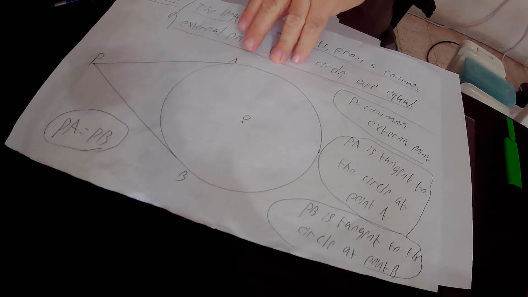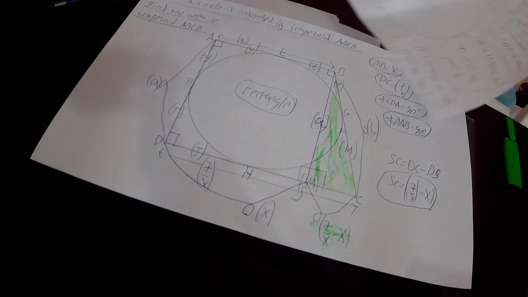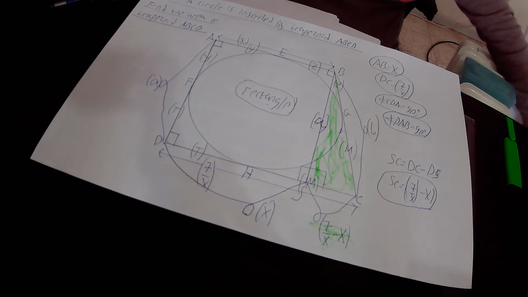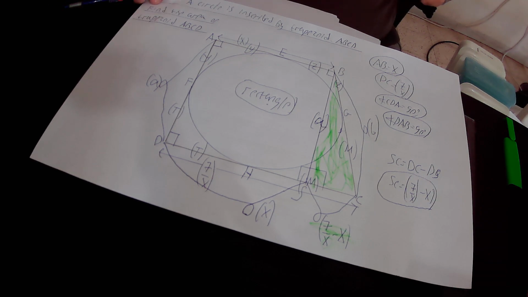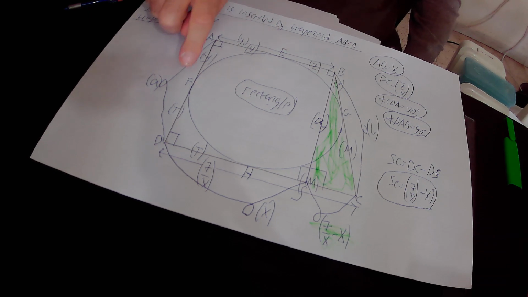We can definitely implement rule 2 in our drawing. Likewise, if we focus on this common external point, point A, from point A we have two tangents to this circle: tangent AE and tangent AF. According to rule 2, they are equal to each other. That is to say, AE equals AF.